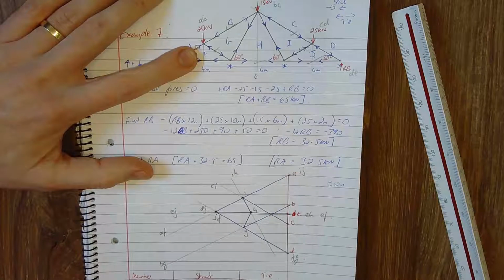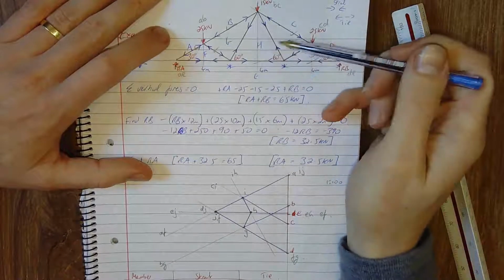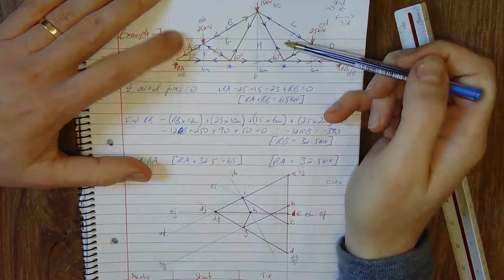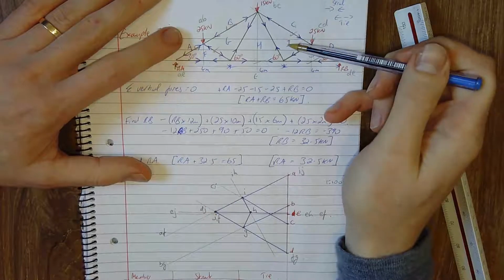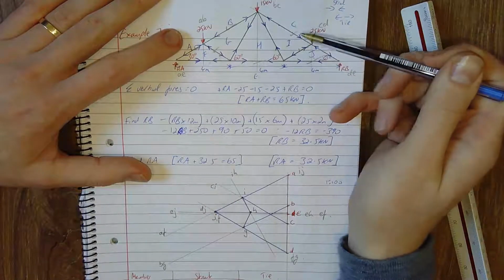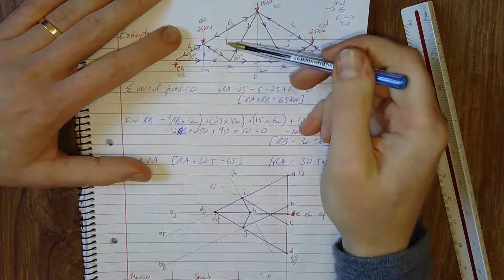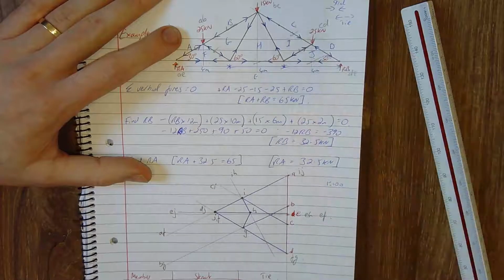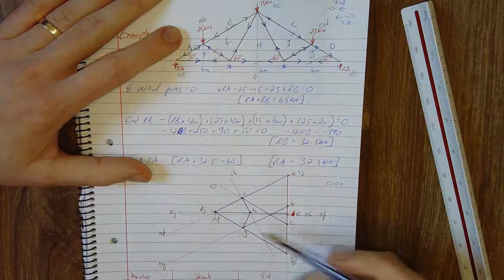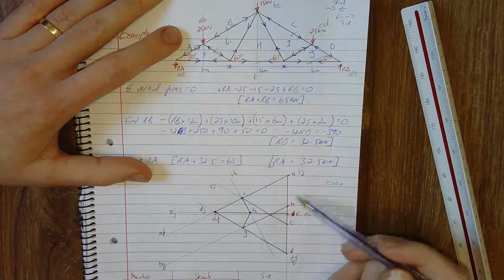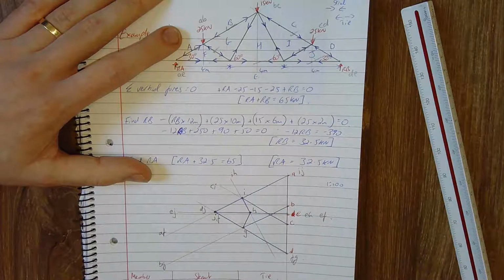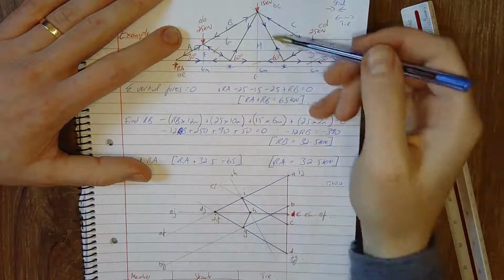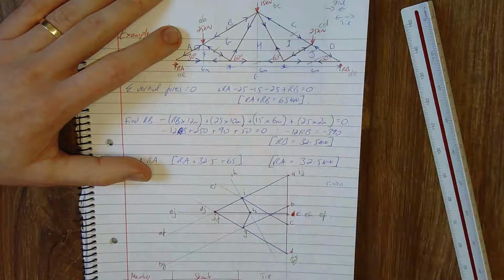IJ and FG are the same. EH is on its own. You can also tell in this diagram which are very similar, which are going to be similar size. And then IH and GH are going to be the same as well.